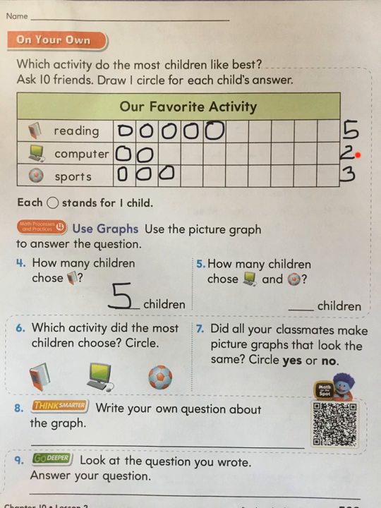Computers, we have how many? 2. So to help me, I'm going to write a 2, and I know that "and" means plus. How many chose sports? 3. So I'm going to write 3. And how much does that equal? 2 plus 3 equals 5.